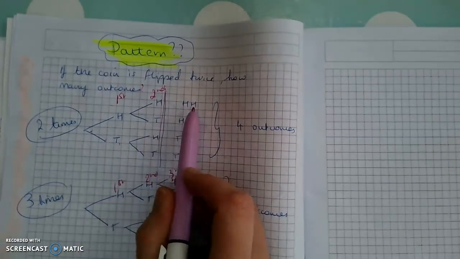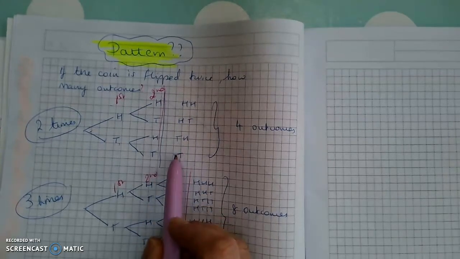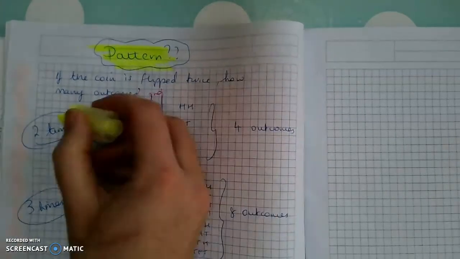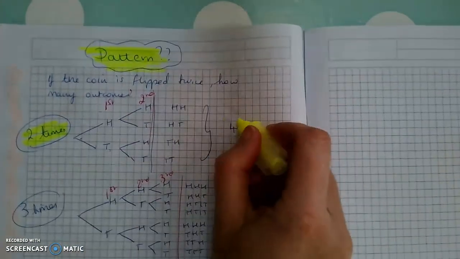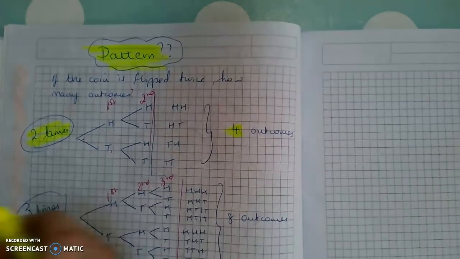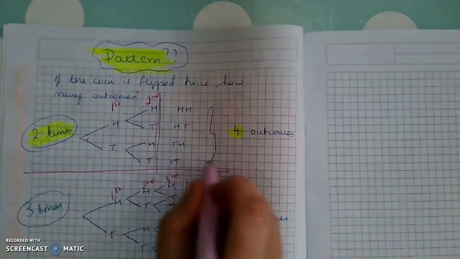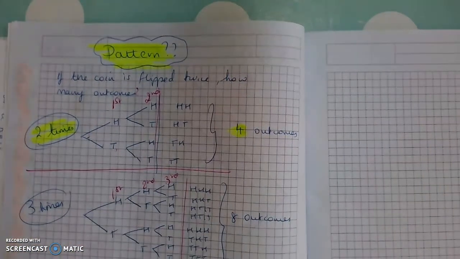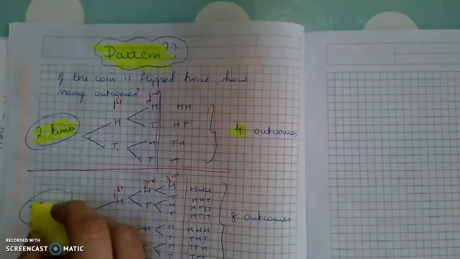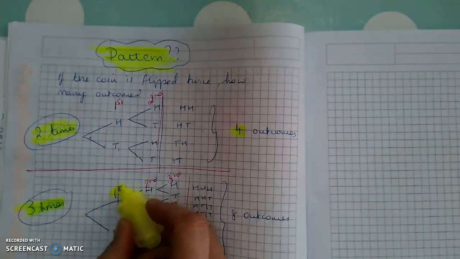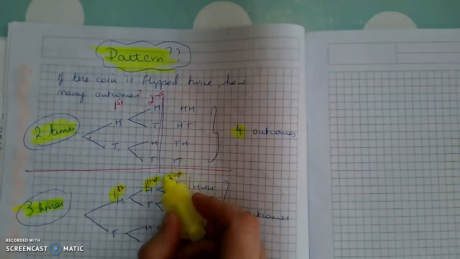So we could get HH, HT, TH, and TT. Okay? So we flip the coin 2 times. There's going to be 4 outcomes. I hope you can see that. And I really wanted to do this. If I flip the coin 3 times, so in other words, I go the first time, and then the second time, and the third time.